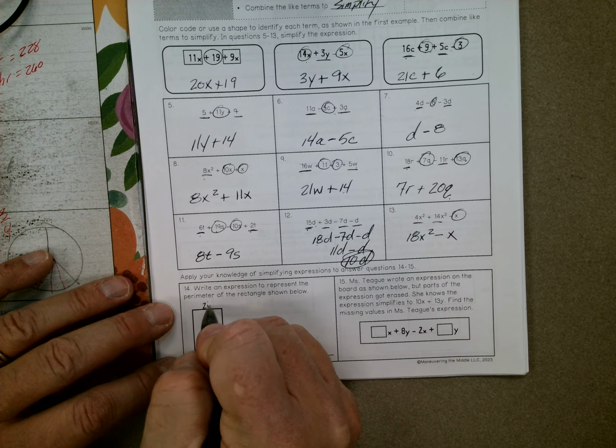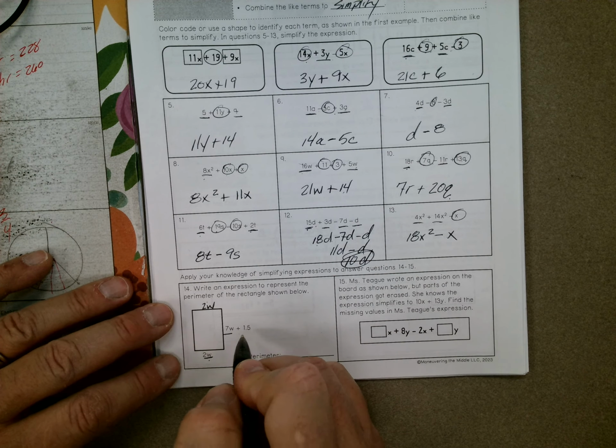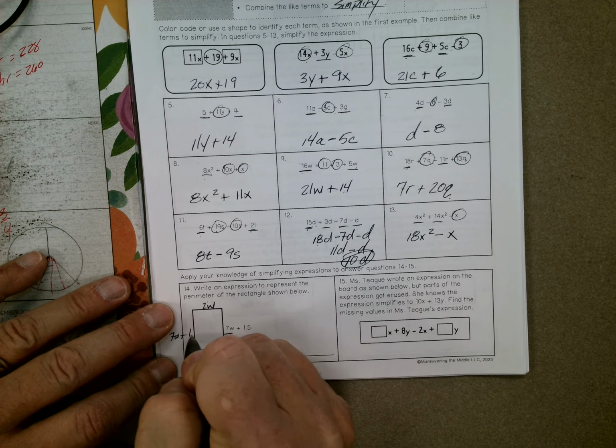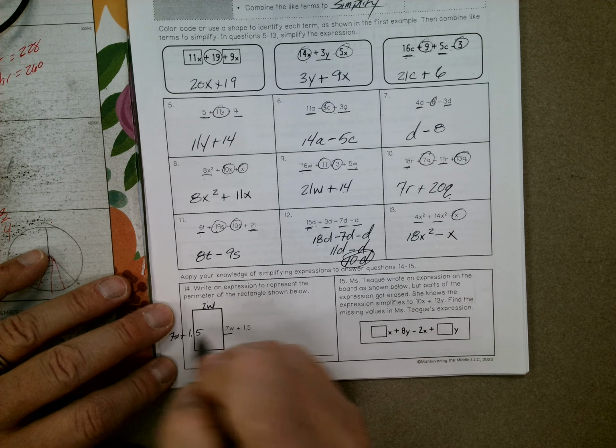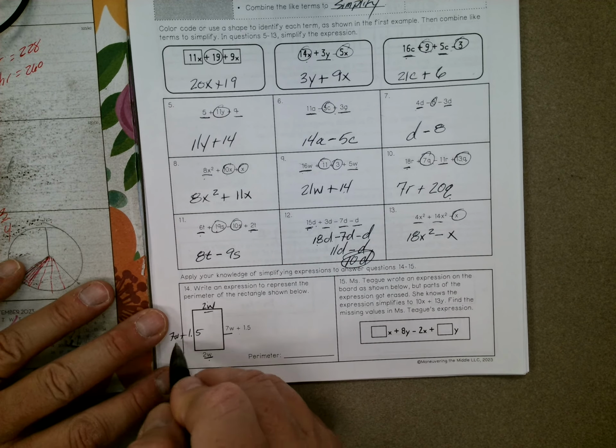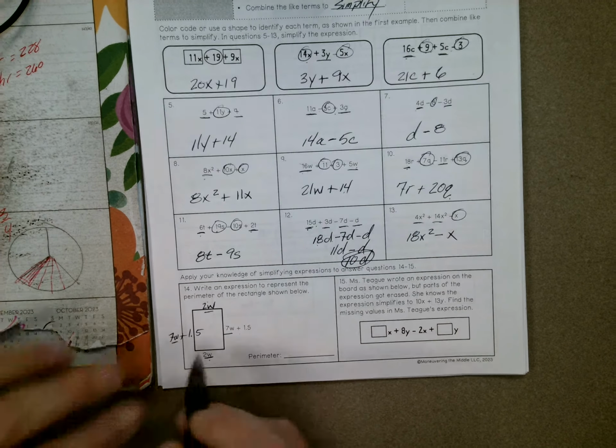But before I do that, I'm going to go ahead and write this over here because that's 1.5, that's what that equals, right? There's a couple different ways to do this, but what I'm going to do is combine all of my w's because I'm going to get the perimeter.